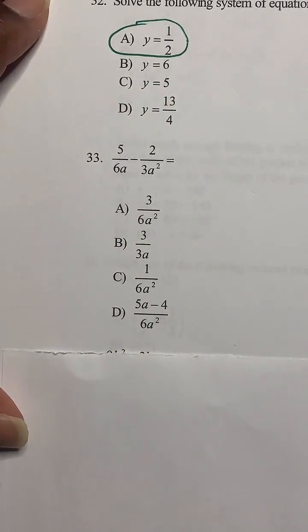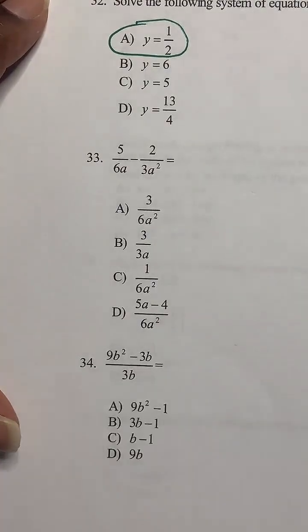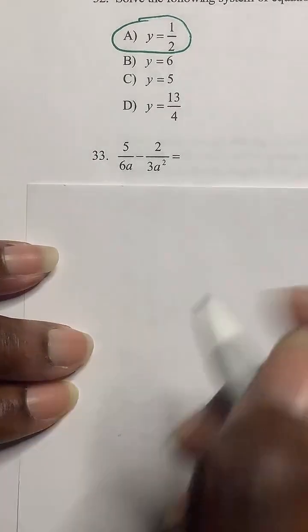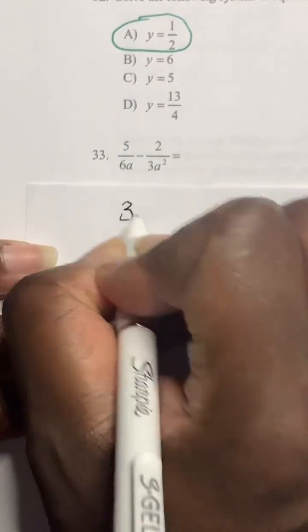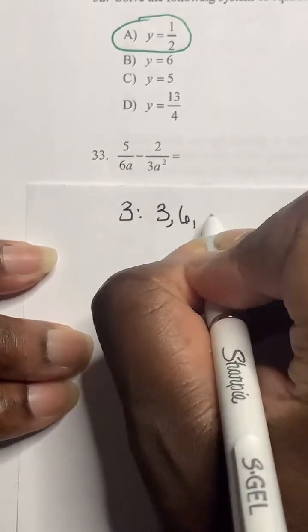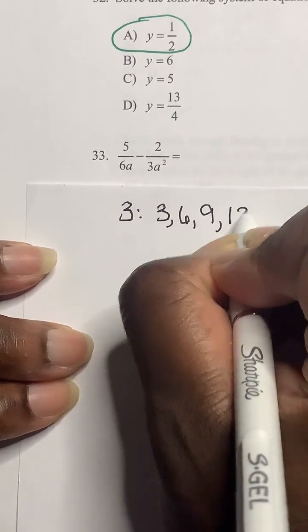So I know in the 3 times table, and if you don't mind, I'm going to write it out on this piece right here, just for a second. So I know the 3 times table is 3, 6, 9, 12, and I can stop right there.